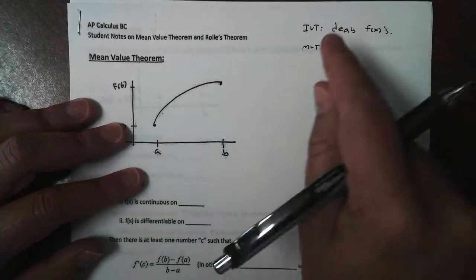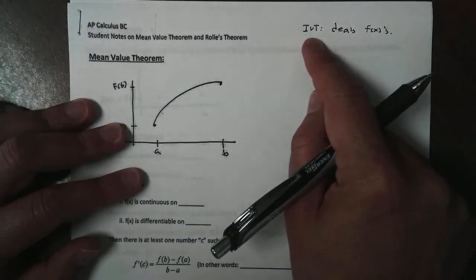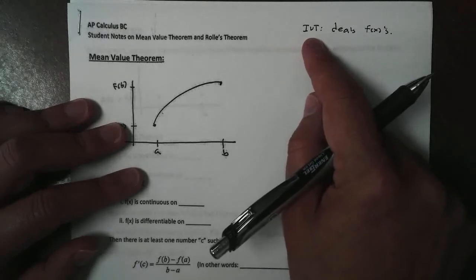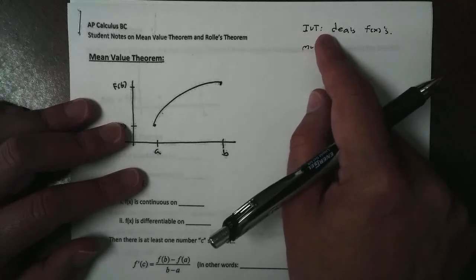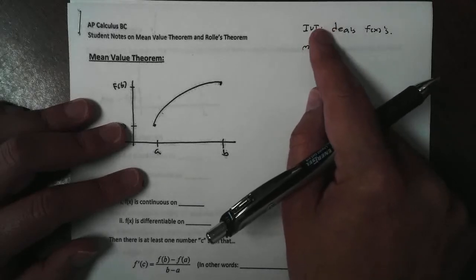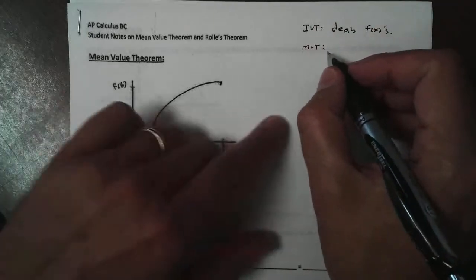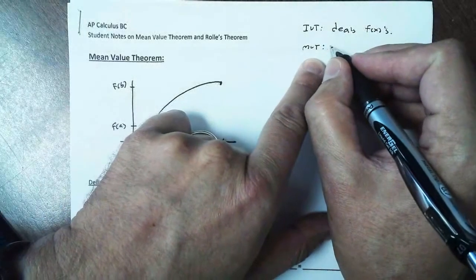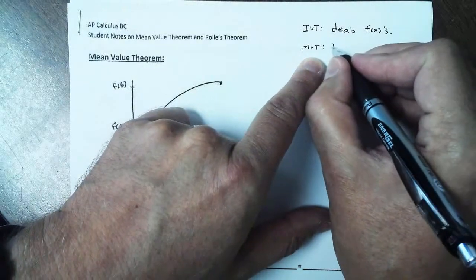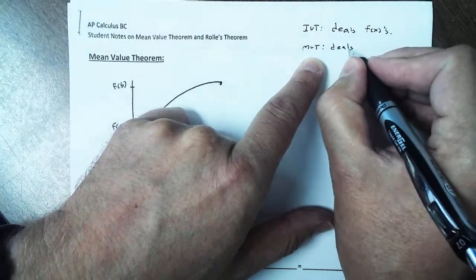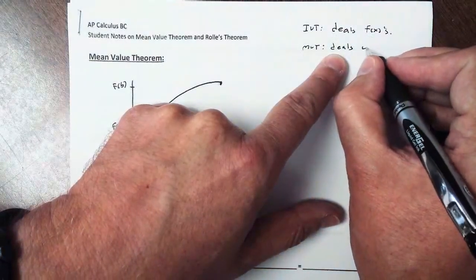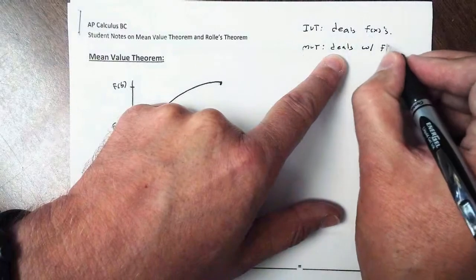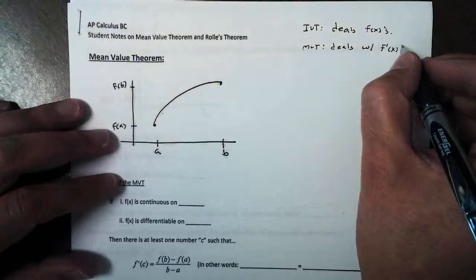Now you might recall that the intermediate value theorem guarantees at some point we have to cross a certain value. For example, if I'm driving my car from 50 miles per hour to 60 miles per hour, at some point my speedometer has to read 50 miles per hour. That's the IVT. Today we're going to deal with average speeds. So today we're going to be doing the IVT but dealing with derivatives. Where the IVT deals with function values, the mean value theorem, the MVT, deals with the derivatives.